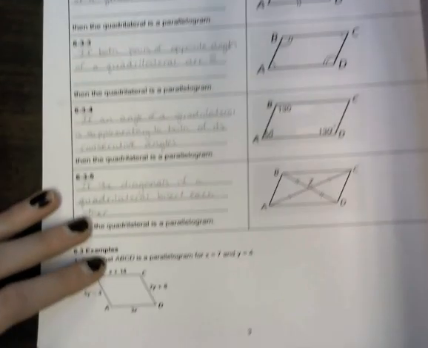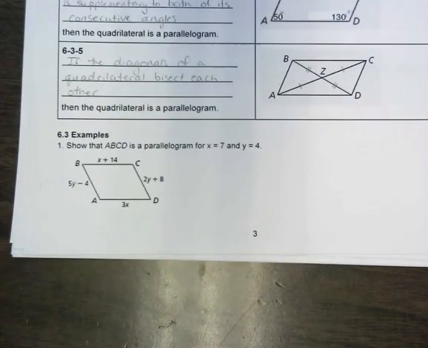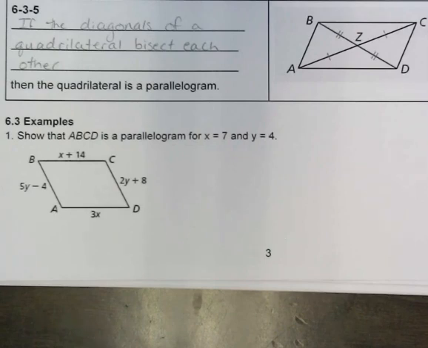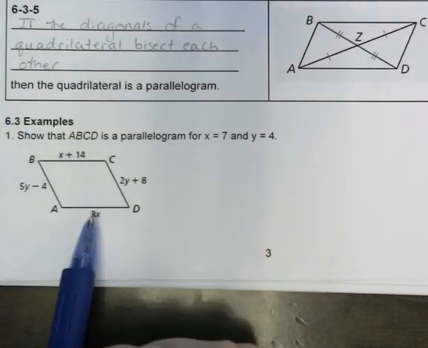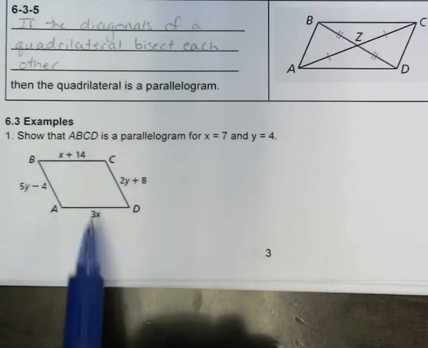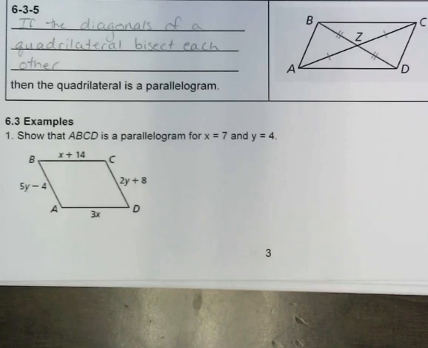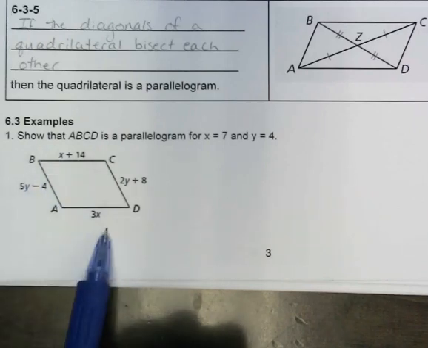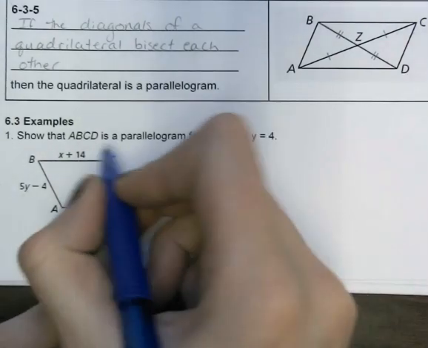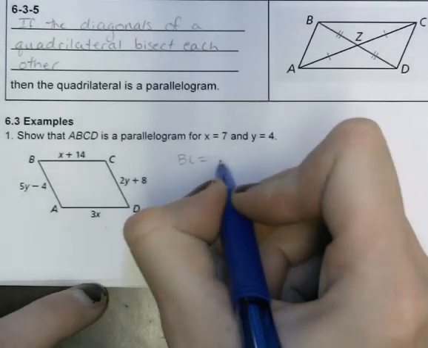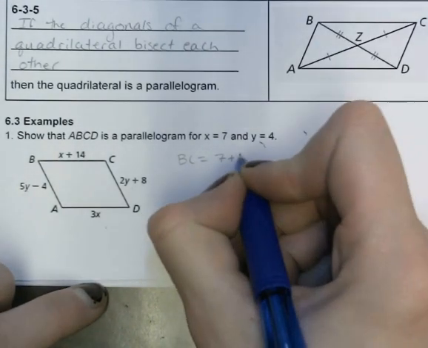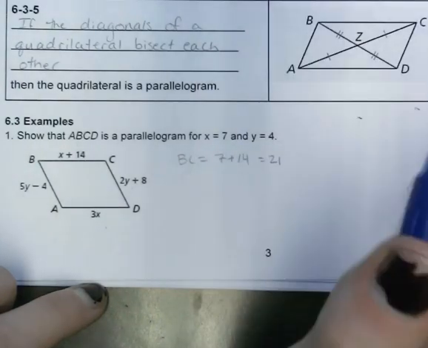Okay, so we want to determine, in this example, is this a parallelogram if x equals 7 and y equals 4? They're giving me the opposite sides. Remember, one of the conditions is if both pairs of opposite sides are congruent, that's enough to say it's a parallelogram. So I need to make sure BC is congruent to AD and AB is congruent to CD. We're just going to plug in our values. BC is 7 plus 14, which is 21. I'm plugging in 7 for x.